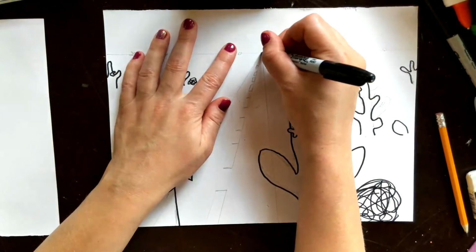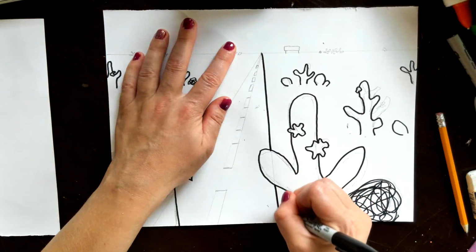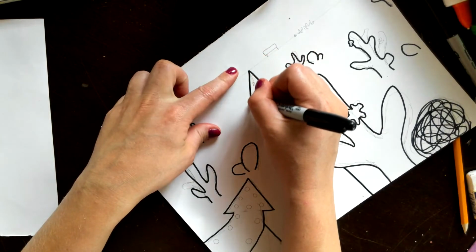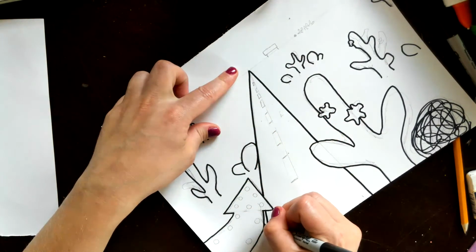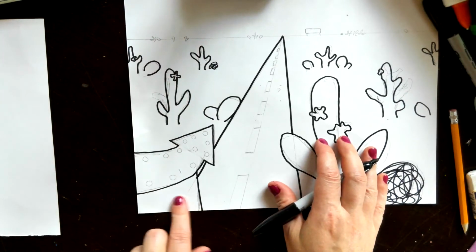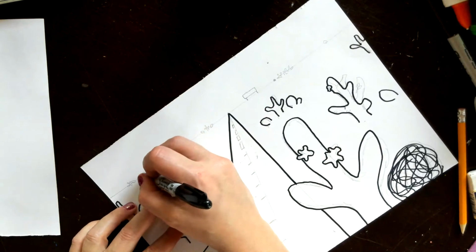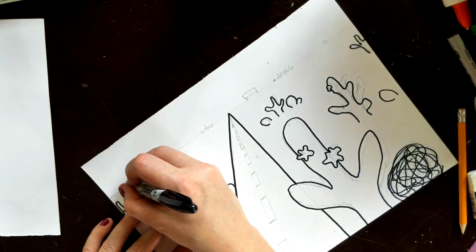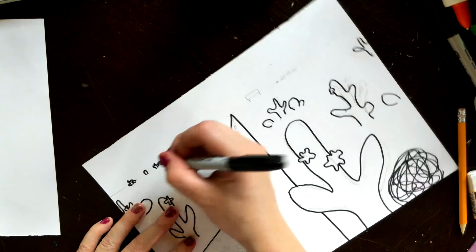Okay, and then I'm going to get the road lines. Okay. And you'll notice when something was in front of it, I didn't draw through it, did I? That, my friends, is paying attention. So make sure your brain's not on holiday while you're Sharpieing.